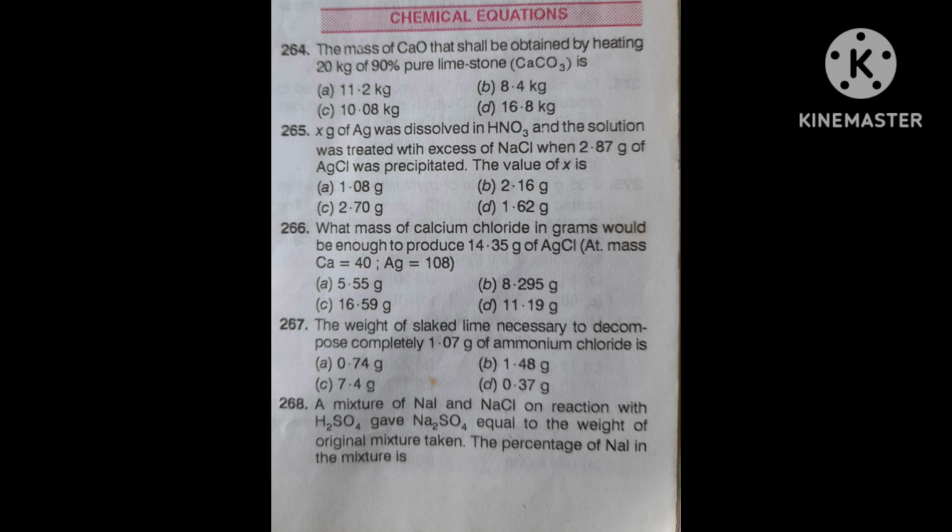Just think. I think you are able to solve the numericals. You have to calculate the mass of calcium oxide which you will get from the 20 kg of 90% pure limestone.